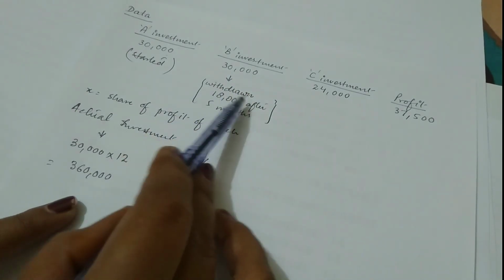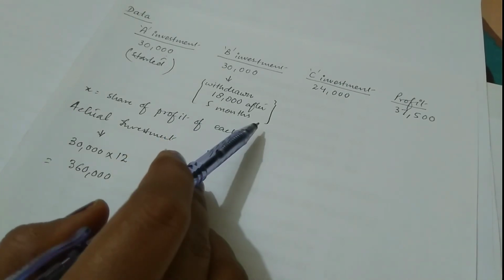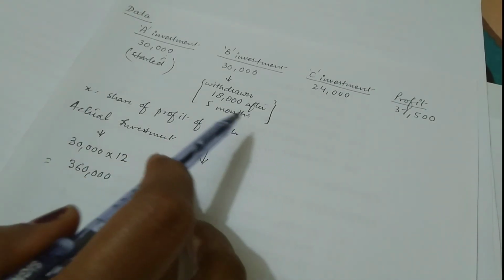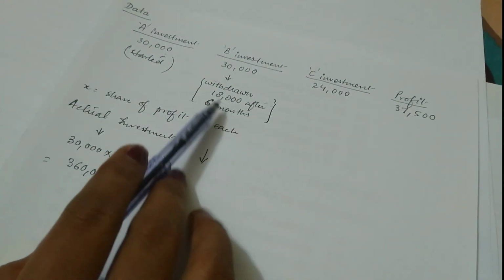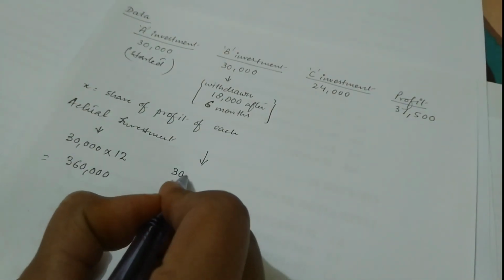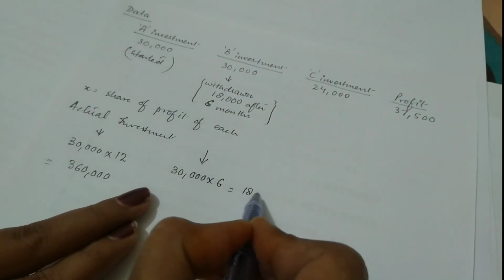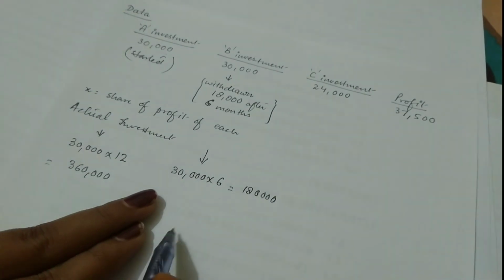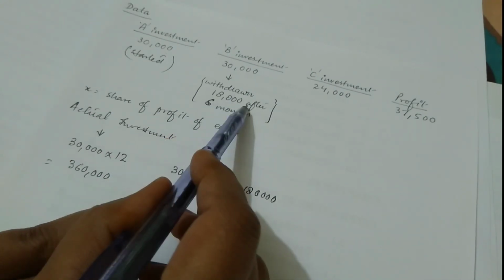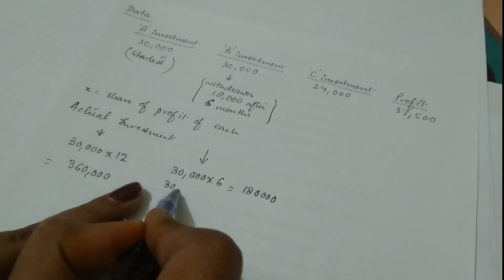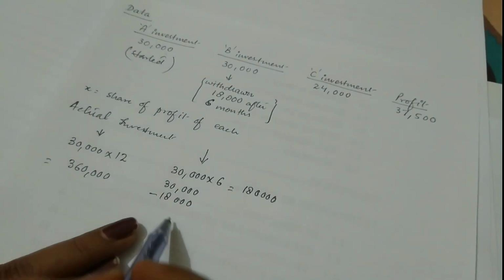For B, since he was the one who withdrew 18,000 after 6 months, here we'll do some extra work. Though he also started with A, he joined A from the beginning, but he withdrew 18,000 after 6 months. So he invested 30,000 for 6 months. That will become 1,80,000. Now for the remaining 6 months, he withdrew 18,000 from 30,000. So we'll minus 18,000 from 30,000 and we'll get the amount 12,000.